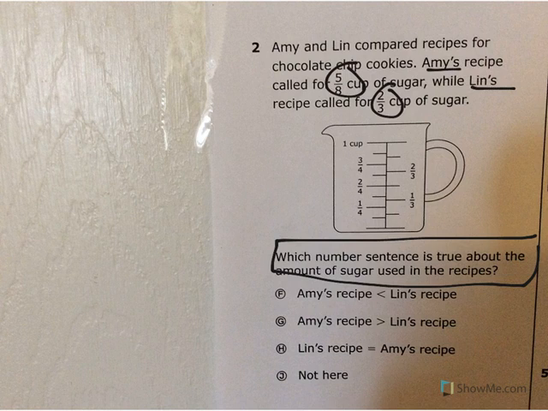And it's really neat here, they got a picture for us. It's marked into fourths and thirds right there. So I can go ahead and put Lynn's on there. That's Lynn's right there, 2/3. And eighths right there.